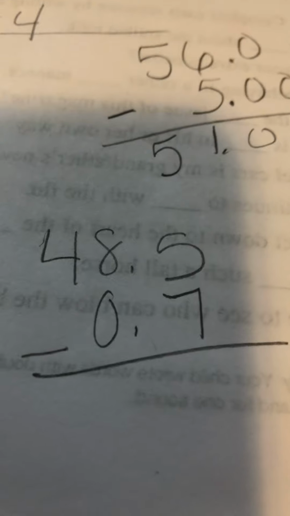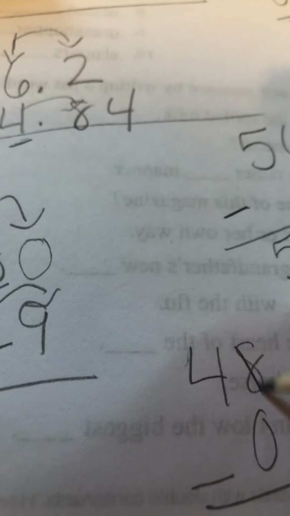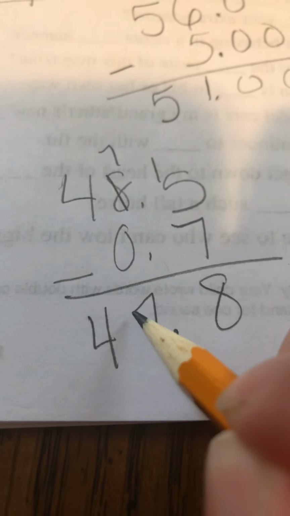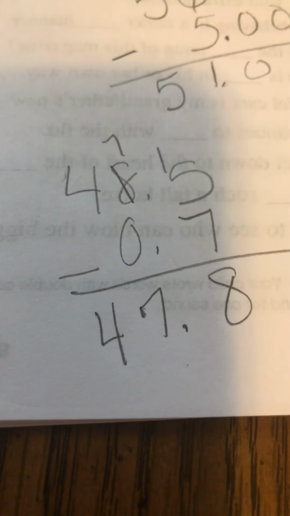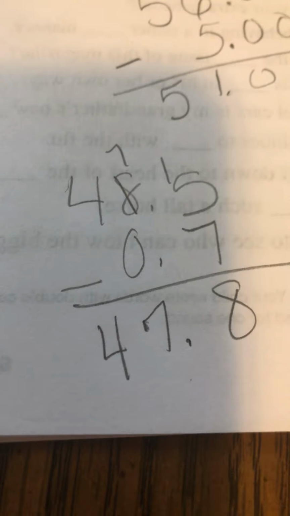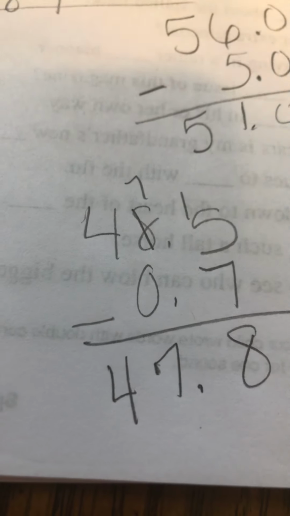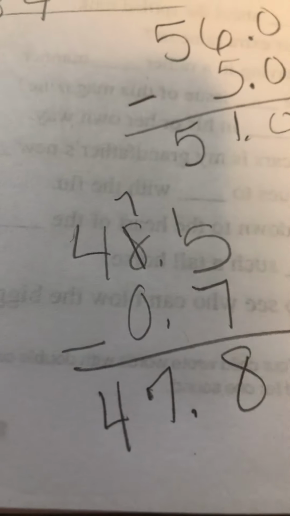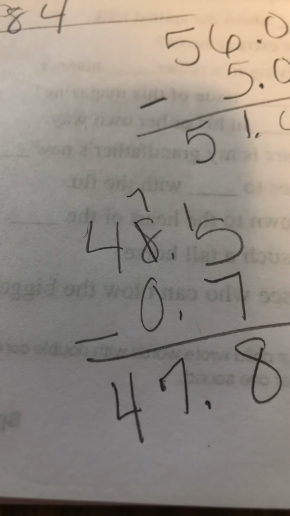Unfortunately, this is not what I can do in my head, because some of you can probably borrow in your head. I cannot. So I'm going to go over here and make this a 7, make that a 15. So 15 minus 7 is 8, 7, and then 4. So 47.8. So there will be times when you are subtracting decimals or estimating decimals where you do actually have to do a little borrowing to help you get the right answer.